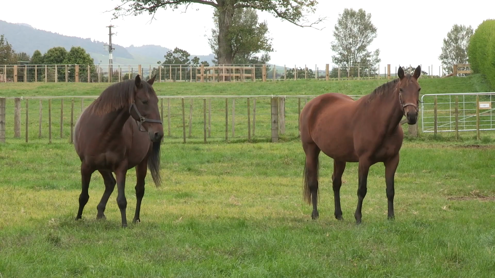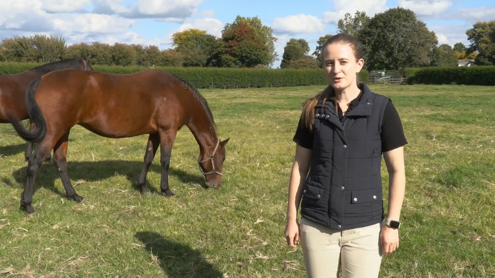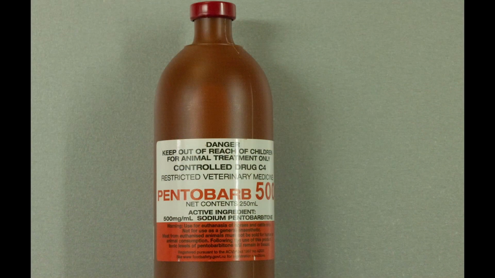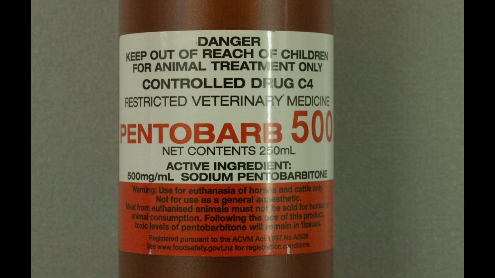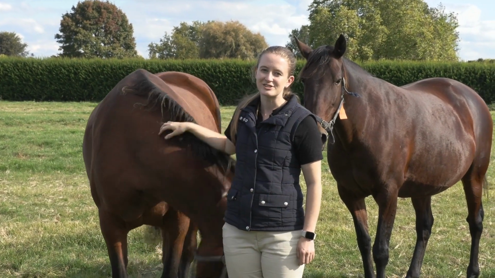A mare that aborted due to EHV1 infection typically remains healthy. Neonatal foals can be treated symptomatically, however most die. Therefore, euthanasia should be considered for neonates with confirmed EHV1 infection. Treatment has been attempted in cases of neurologic signs.